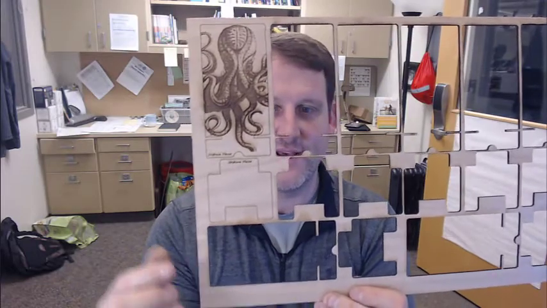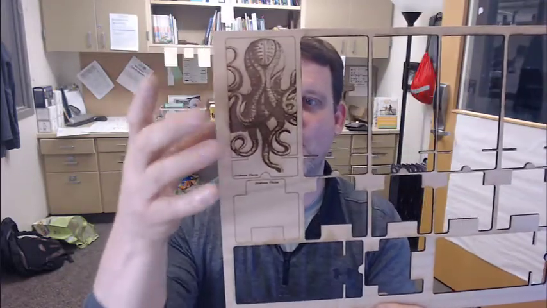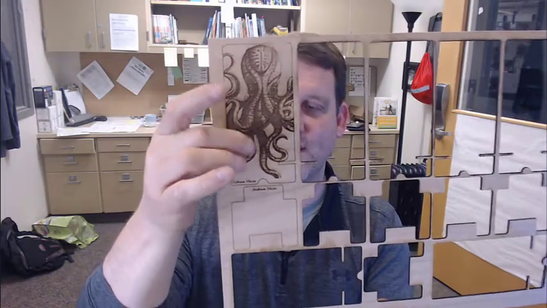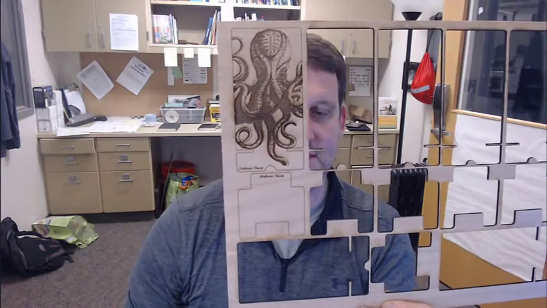And that's what it looks like when the laser cutter does its thing. You can see where the laser has gone around and just cut the outlines. And on this one, it didn't cut all the way through, so it's still stuck in there. But you can see the way it does what it does.